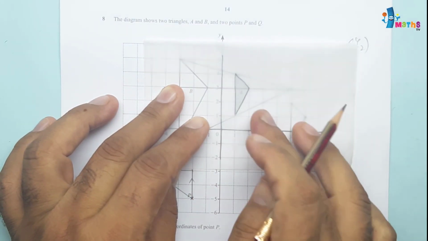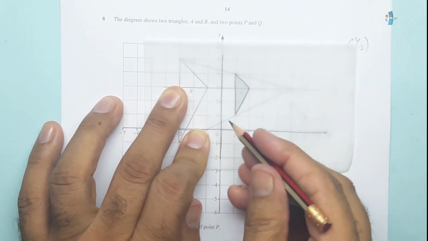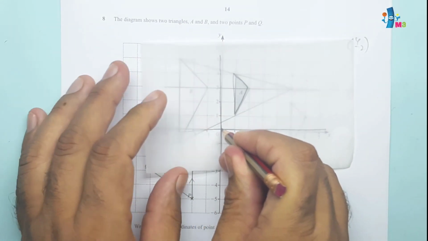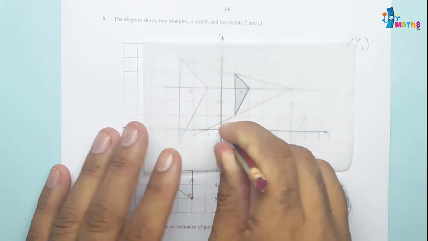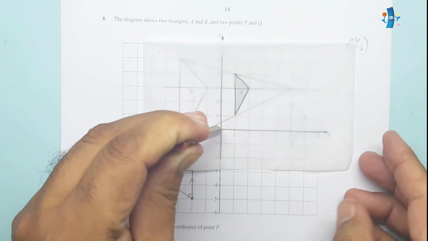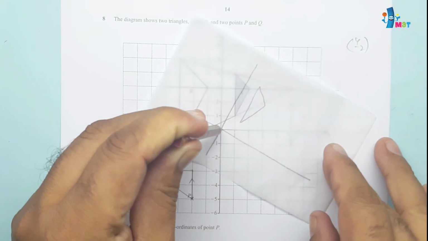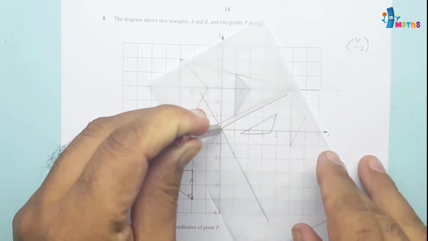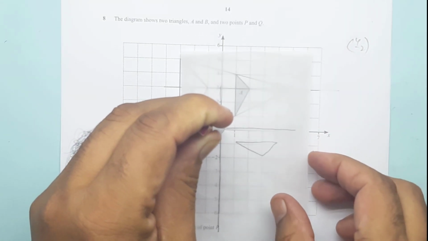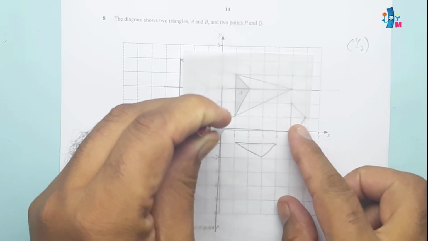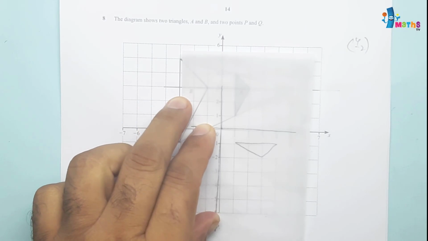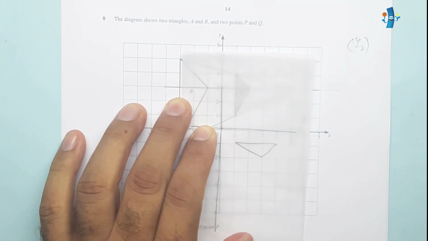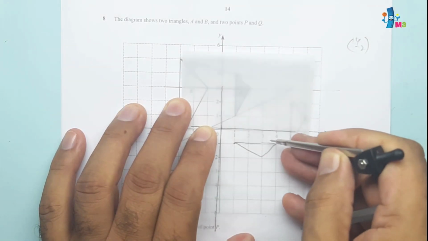So we have traced this, and then we have to rotate it about the origin 90° clockwise. So starting from here up to this one will be 90° clockwise over here. So what I will do, I will make a small mark over here.